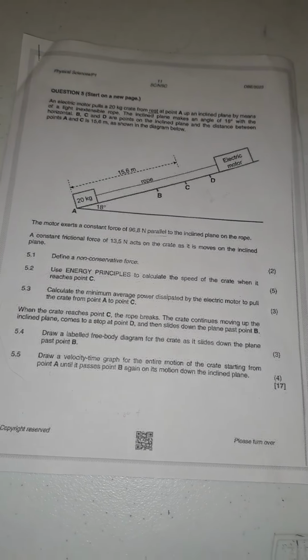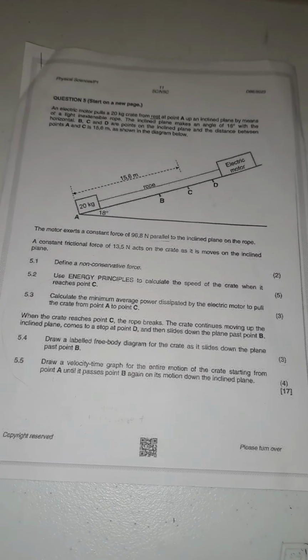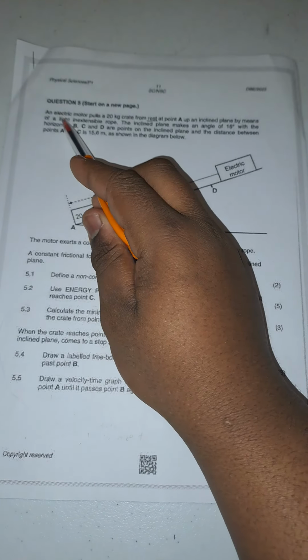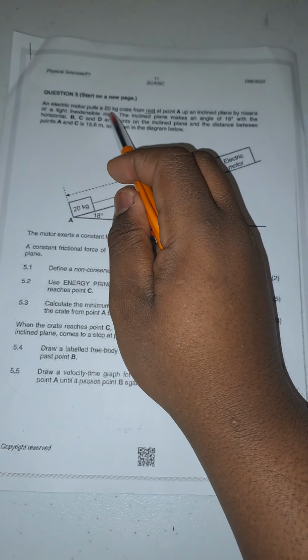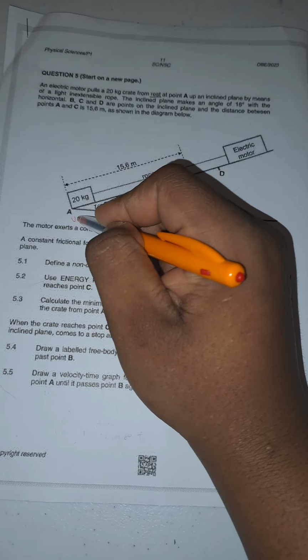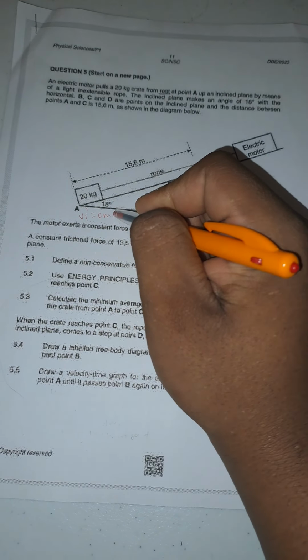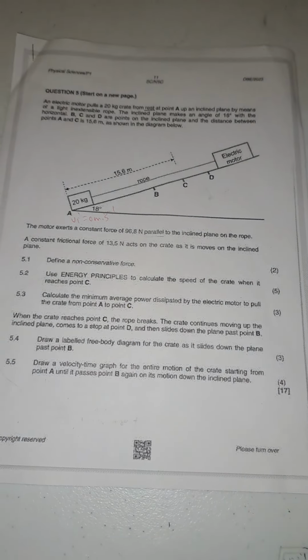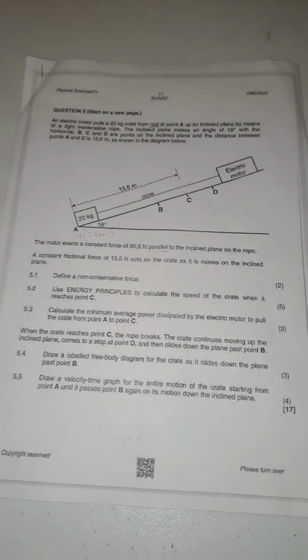So now, question 5, May/June 2023, Physical Science, Paper 1, Work, Energy and Power. Question 5 says an electric motor pulls a 20 kg crate from rest. You see? Rest. So my Vi is 0 meters per second. It's very important to write everything that you are told in the statement and apply it on your diagram.